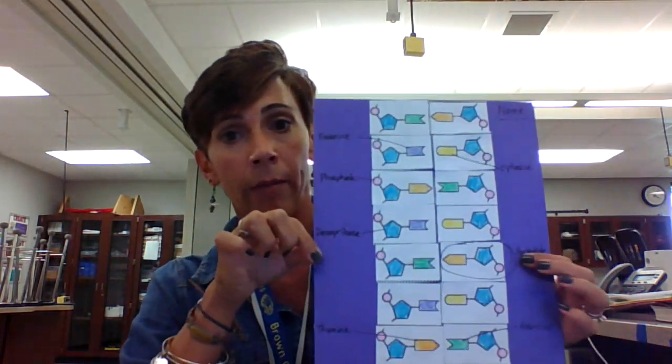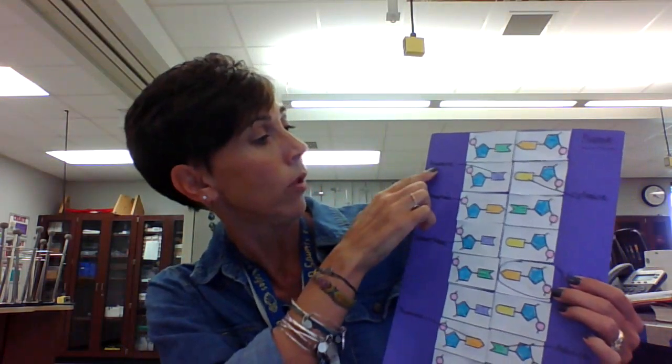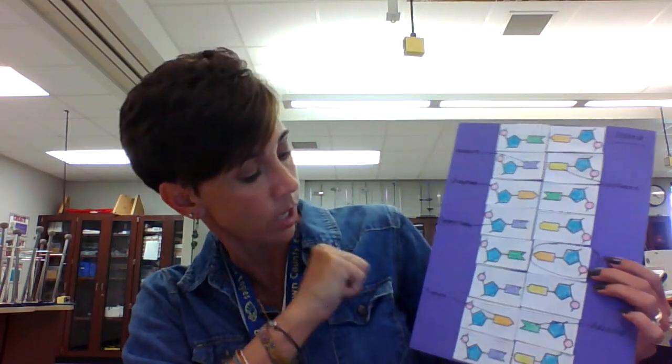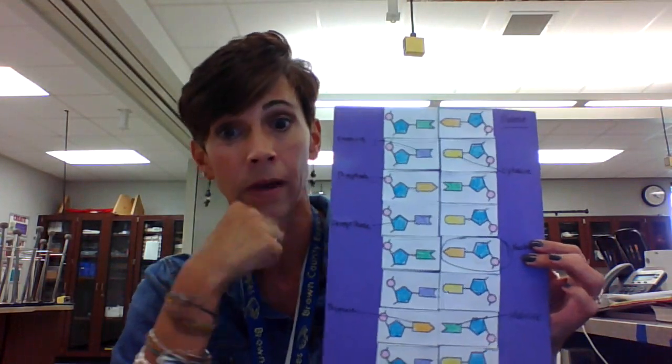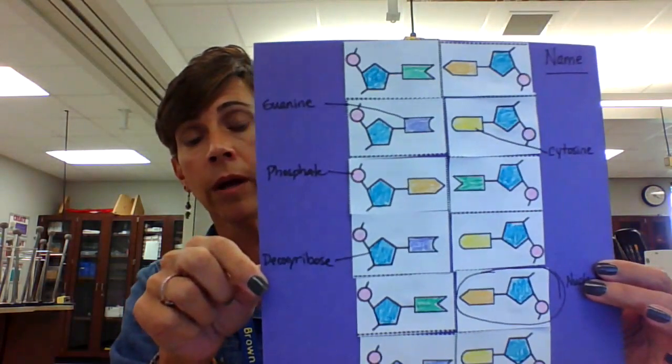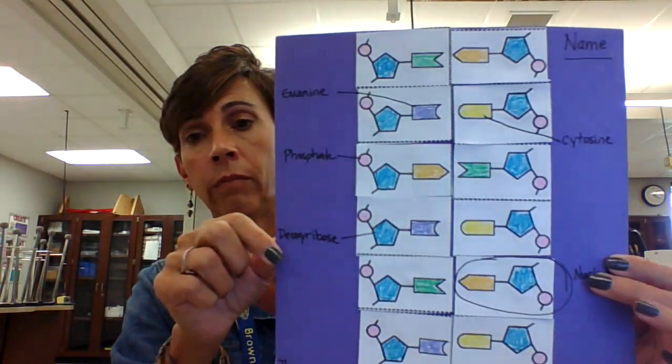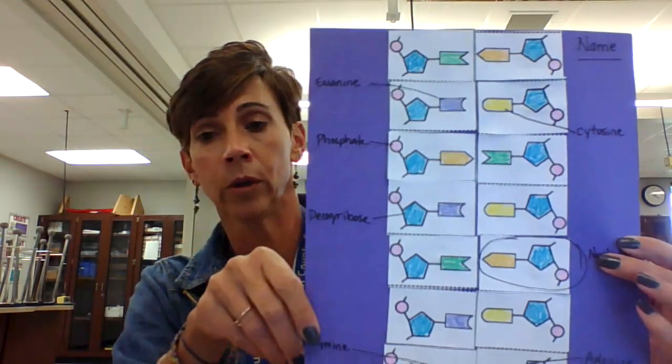And then I want you to label. Okay. I made an example. I want you to label at least one guanine. Okay. I want you to label a phosphate, a deoxyribose sugar, which is the pentagon shape, label a thymine, an adenine, and a cytosine. Doesn't matter where on your paper you label them, as long as you're labeling them correctly and I can tell what you're talking about, okay? So if you look at mine, I drew lines to the part that I was labeling, okay?